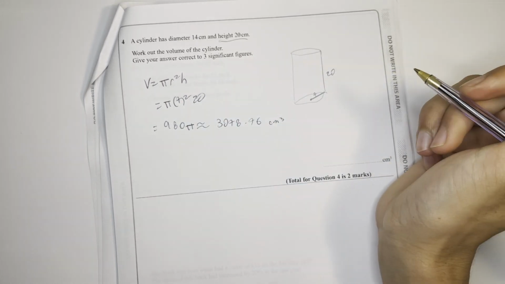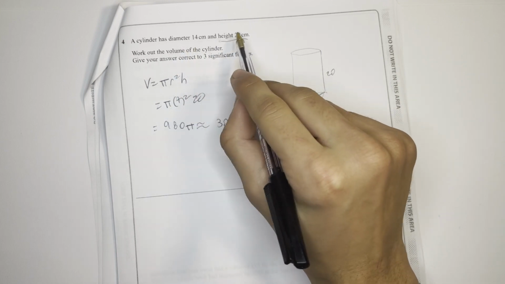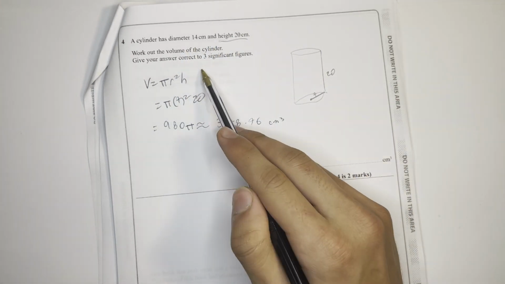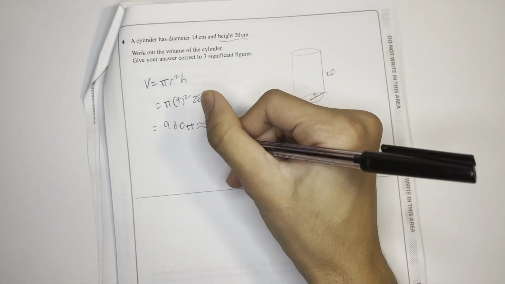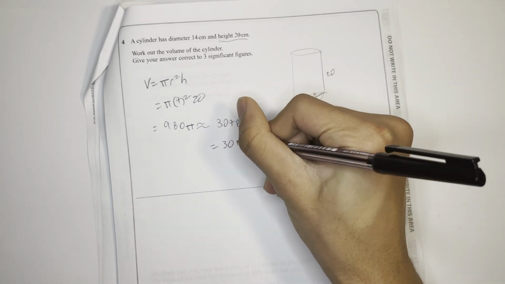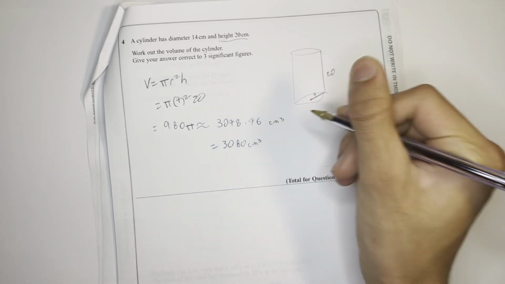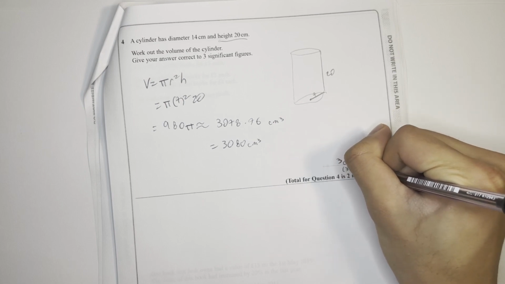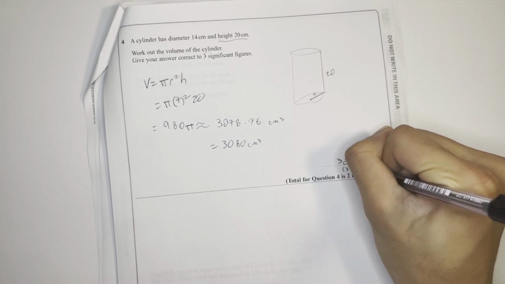Remember, centimeters cubed is our unit for volume when centimeters is being used. But realize that the question asks for 3 significant figures, so you must round this, looking at the fourth number, to 3080 centimeters cubed. And this is our final answer to 3 significant figures.